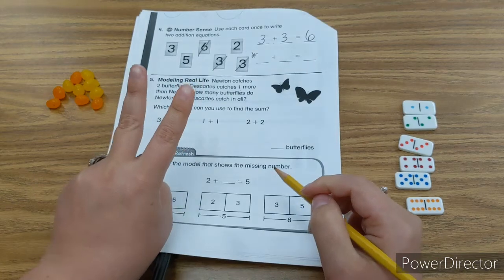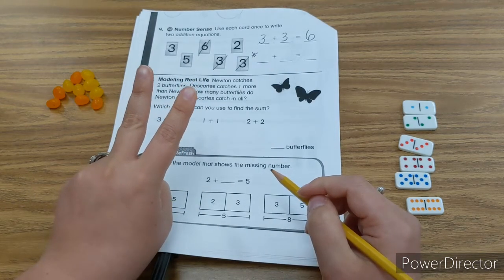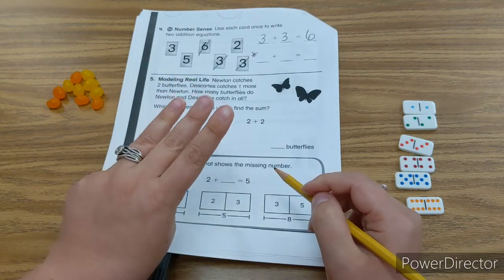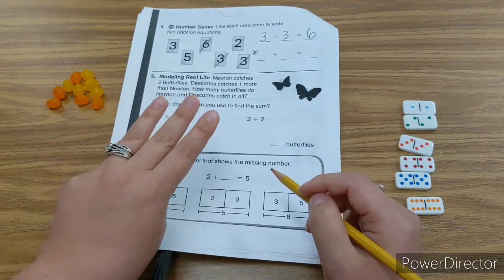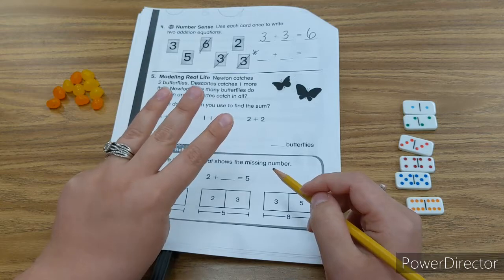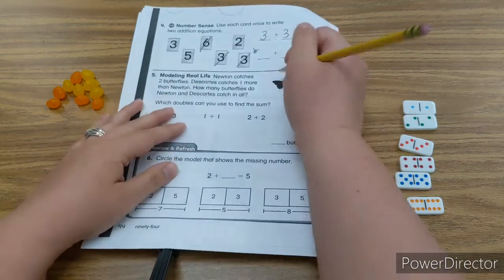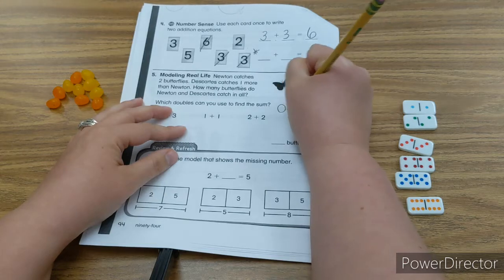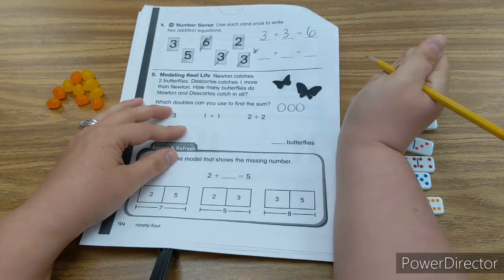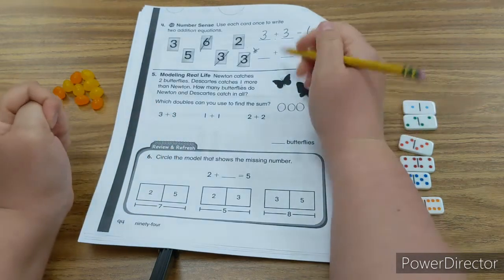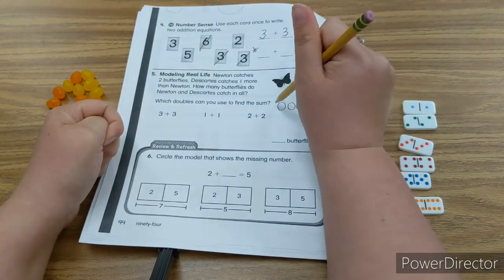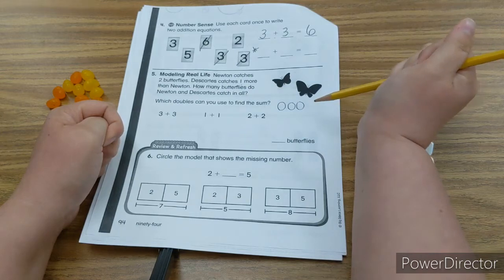So how many butterflies do we need to draw for Descartes? 3. So I'm just going to draw 3 circles to help me. Okay? So I have 2 butterflies that Newton caught and 3 that Descartes caught.